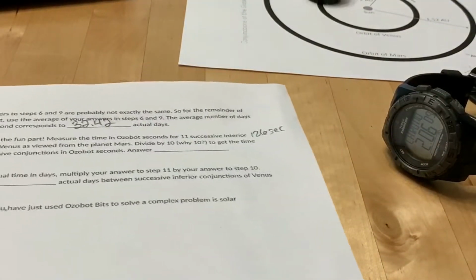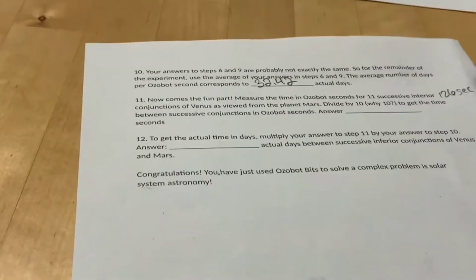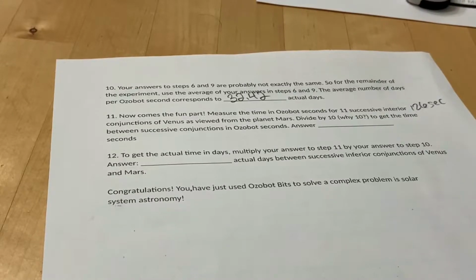126 seconds. Now what we have to do is divide by 10. Why do we divide by 10? Well, because it does 10 successive orbits, right? We're starting at 1, but we want it to go around 10 times. So it's actually dividing by 10 orbits. Just because it touches 11 times or gets in sync 11 times doesn't mean it's gone around 11 times.